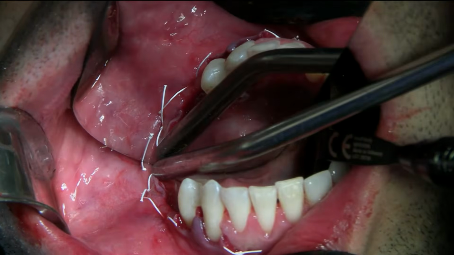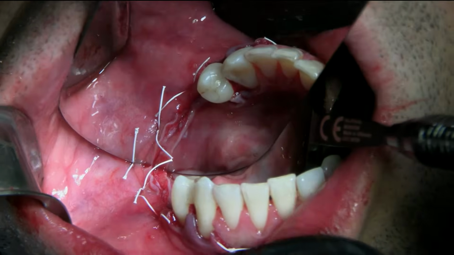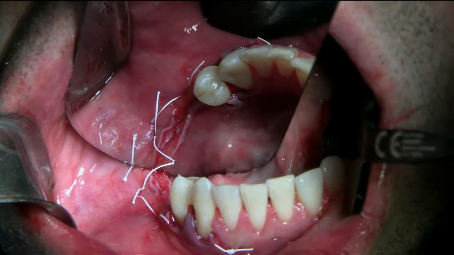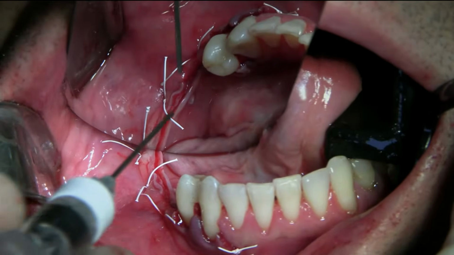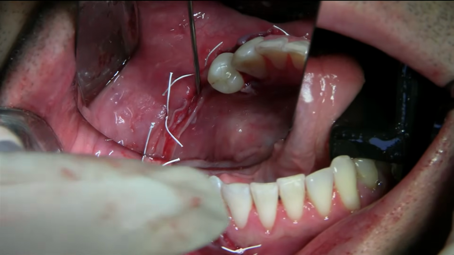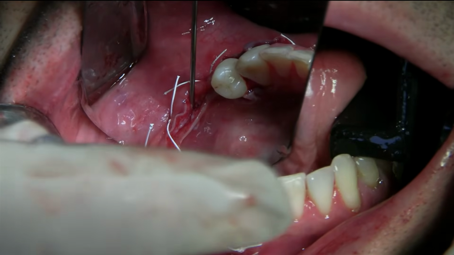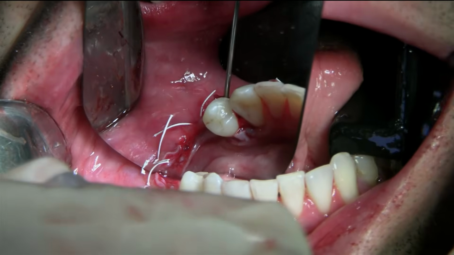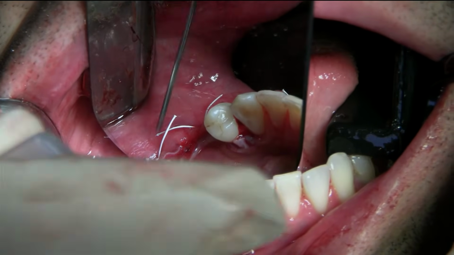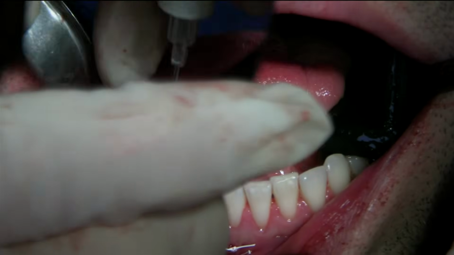But before I do that, I'll just go in with my syringe with the Emdogain and inject it. So you hold this one here, this one there. So I'm going to go in here and inject again, a bit more distal.